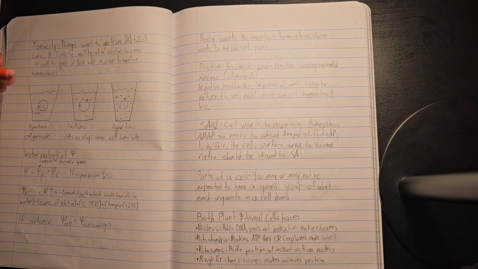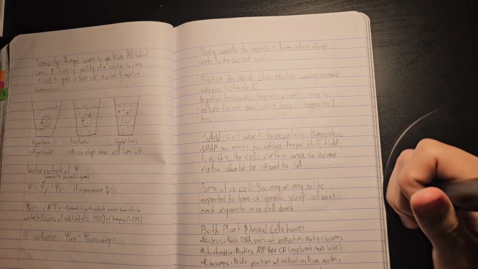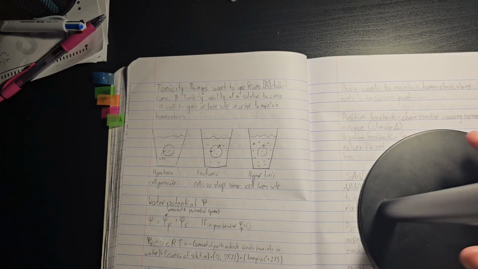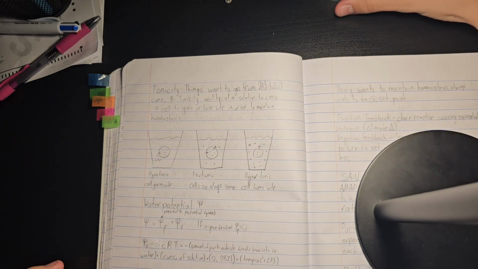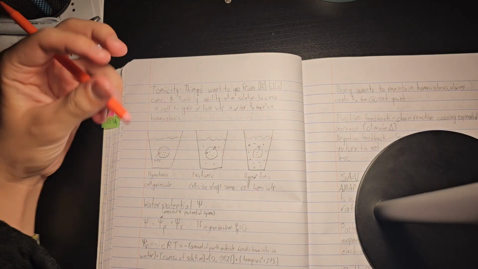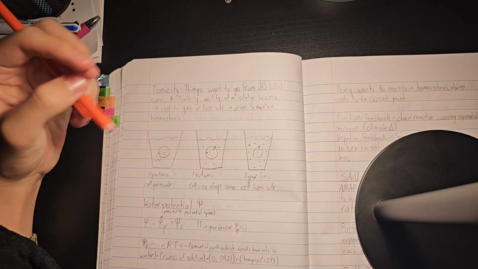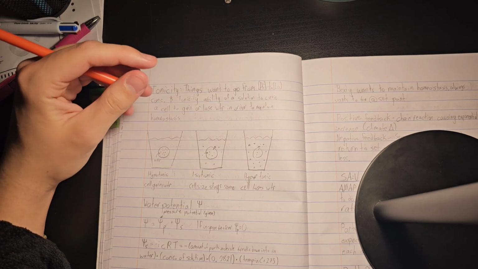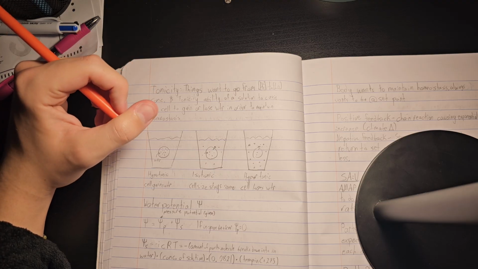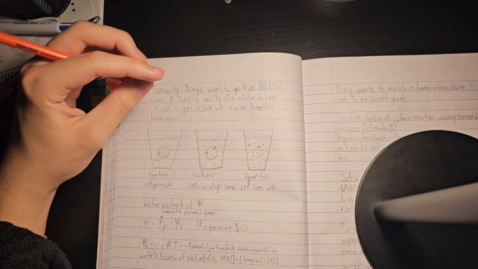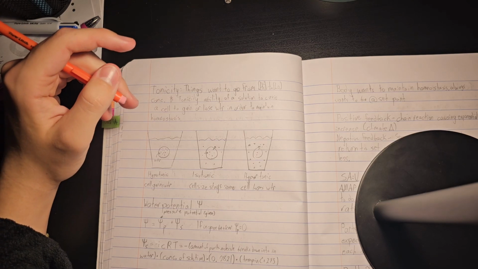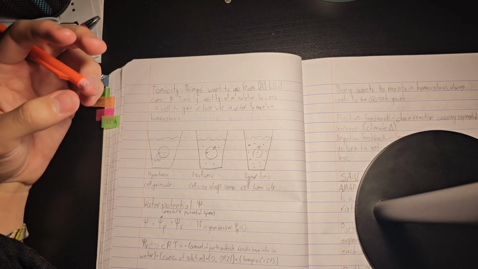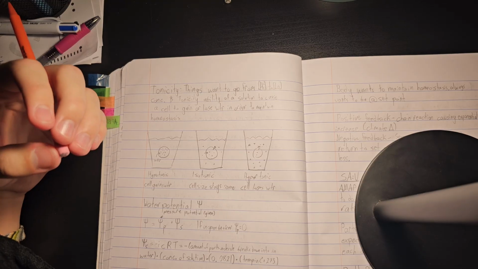So if a cell is filled with solute and its surroundings are not, the cell is hypotonic. It is getting water to go inside of it because it is lacking water.